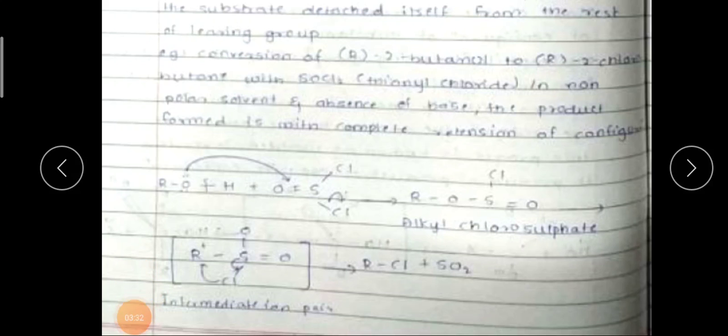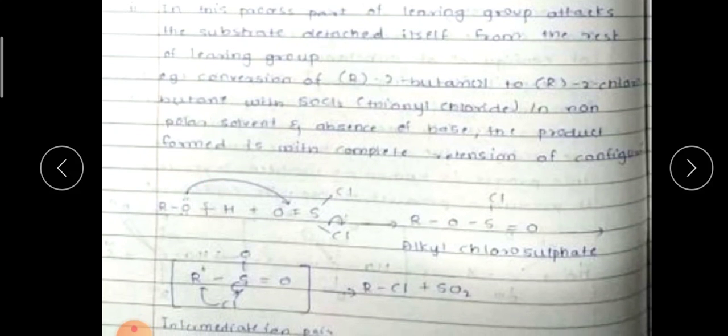Very simple it is. You can see here ROH plus SOCl2. What happens is, on the oxygen of R you know there are always two lone pairs of electrons. Here we have S double bond O, Cl, Cl. This oxygen will attack the sulfur.